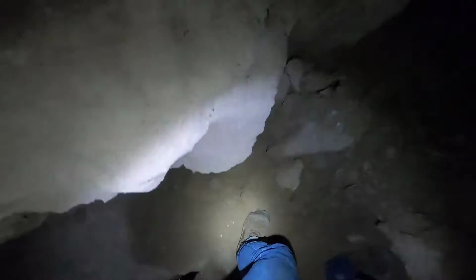Rock! Thank you. Hey, it's my job to touch as many rocks as I can.